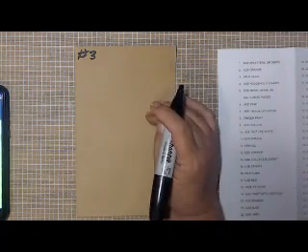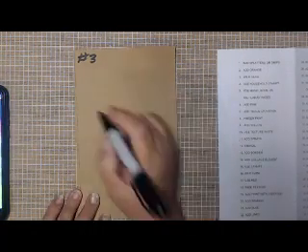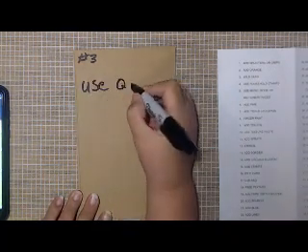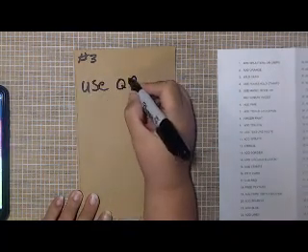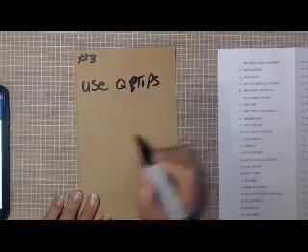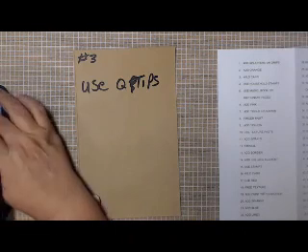So our first one is number 46, and 46 is to use Q-tips. I can't spell tonight.